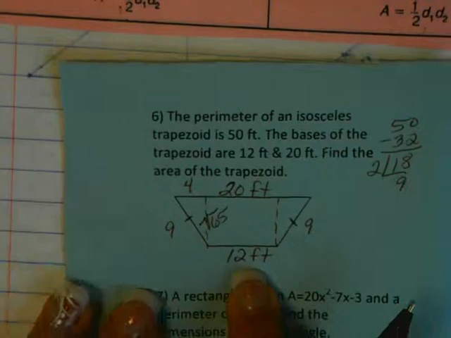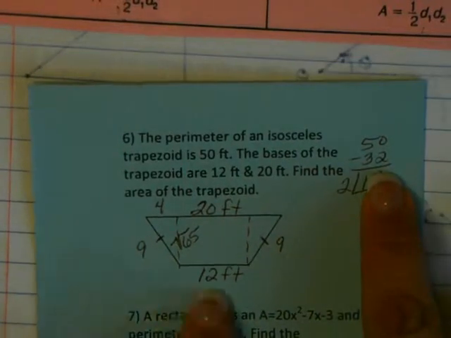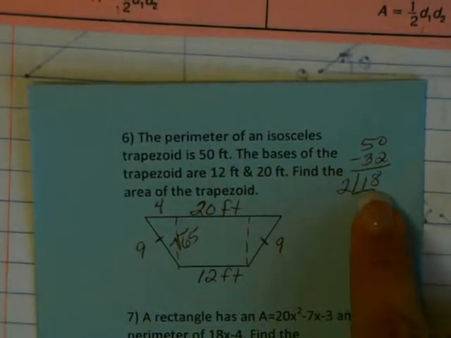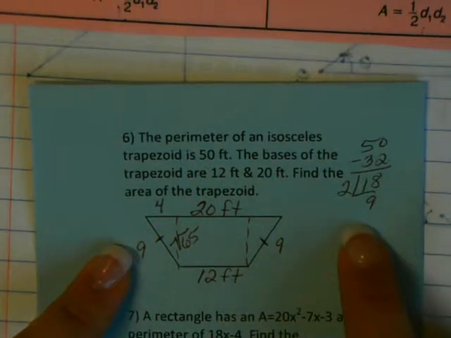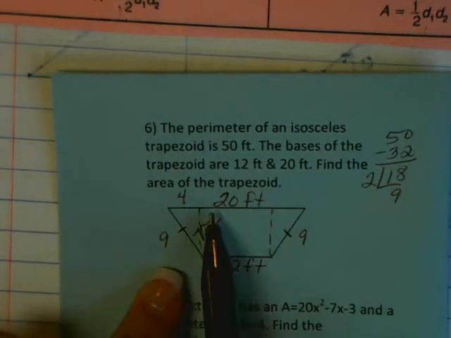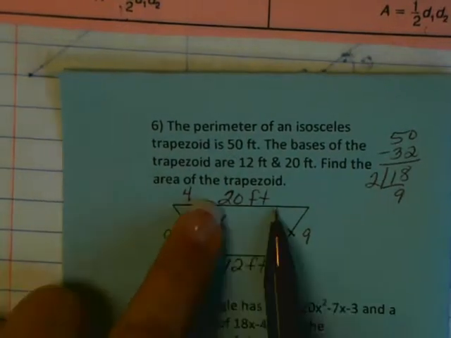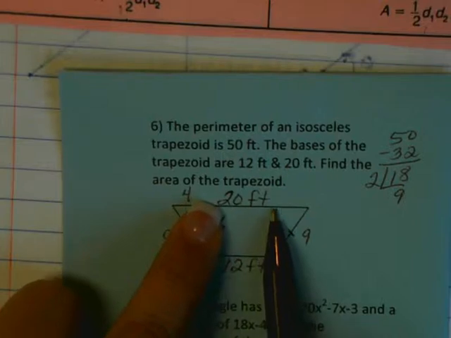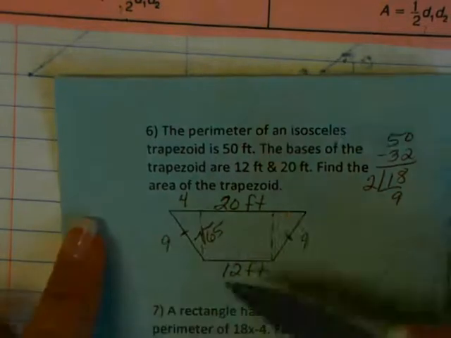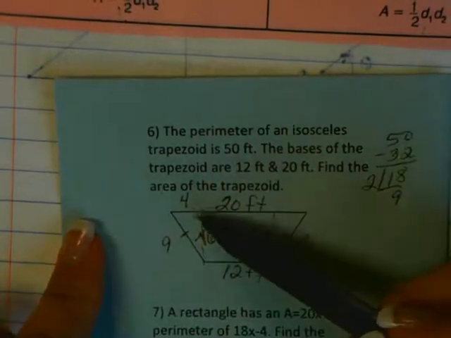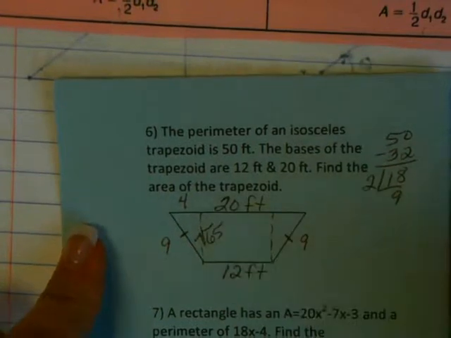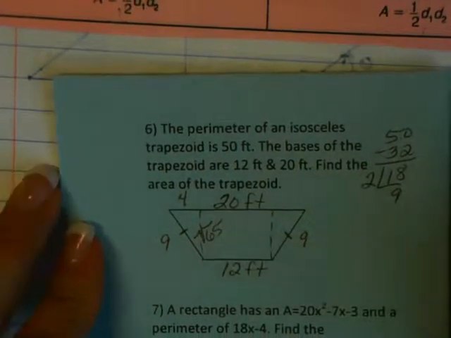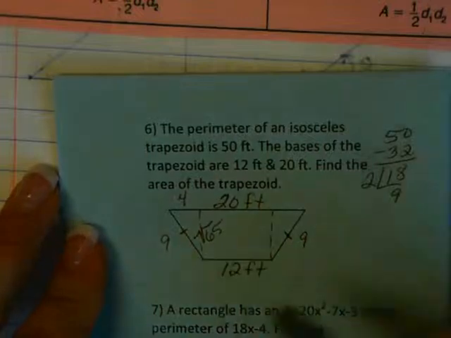So when you're working with isosceles trapezoids, remember both sides are equal. If this is 20 and this is 12, and we know they're supposed to all equal 50, we can do 50 minus the 32 they told us, get 18, divided by 2 because they're both exactly the same on each side, and we get 9. Then I know that if I pull this straight down, this much of it is 12.